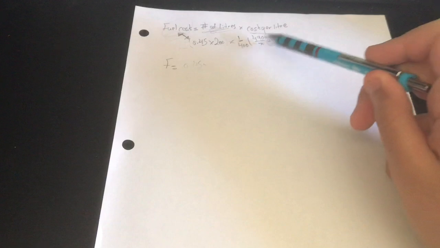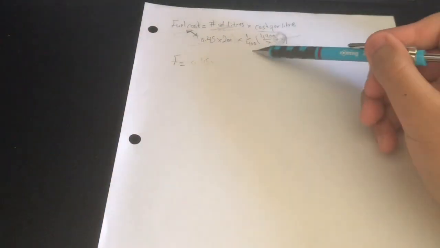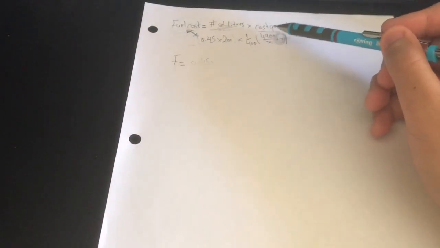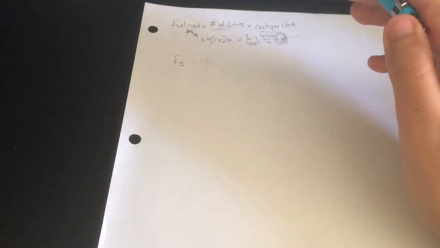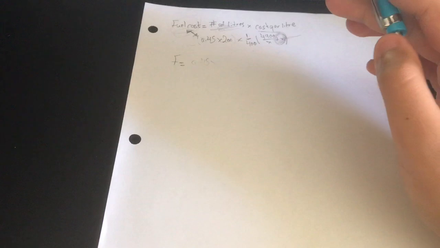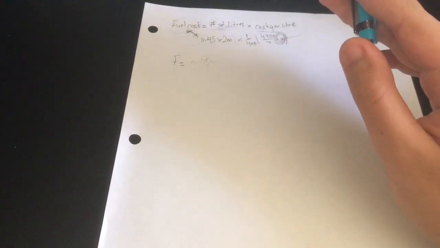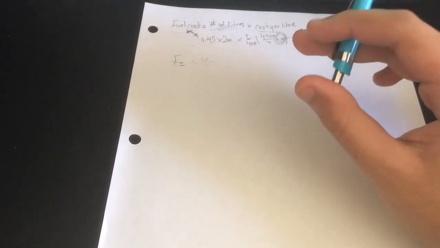We know that the fuel cost equation equals the number of liters times the cost per liter. In the question, we're given an expression for liters per kilometer, which is 1 over 400 times 4,900 over x plus x. We're also given the trip, which is 200 kilometers.